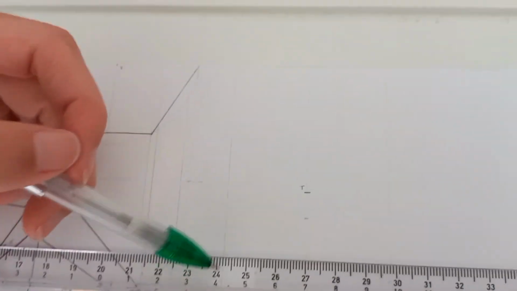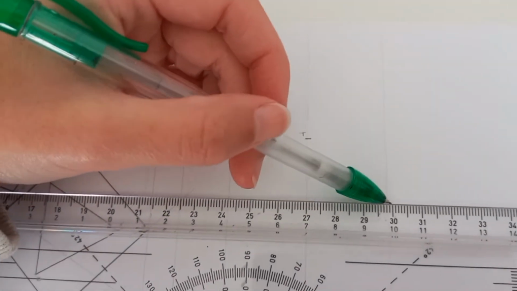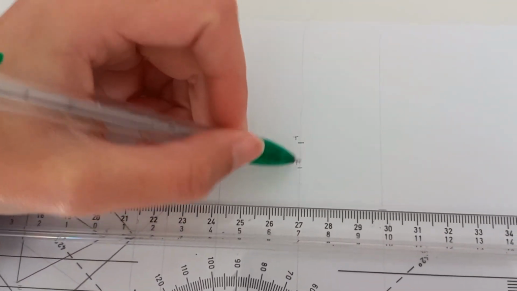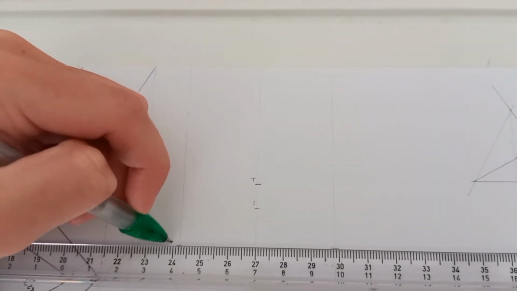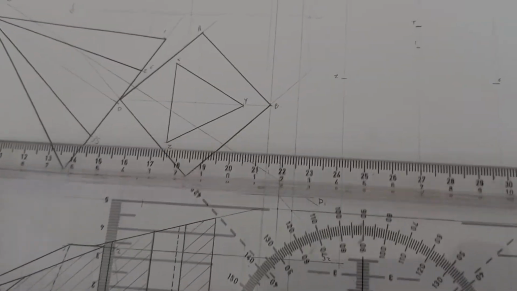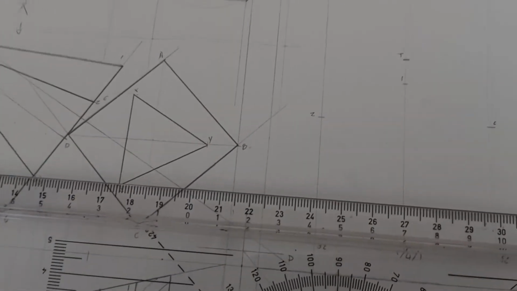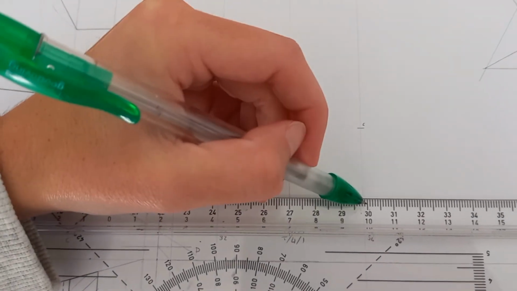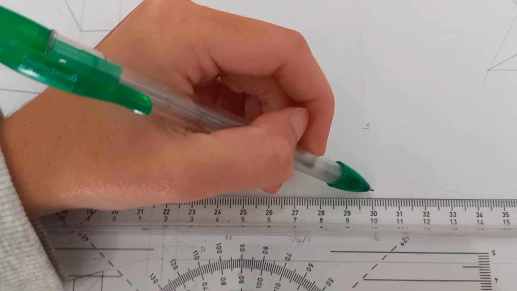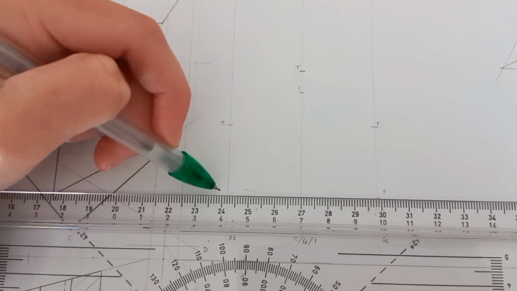So 2 and 6 as per our labeling. So what is that? 1, 2, and then 6. Okay. And then we're going to take 3 and 5. So we're going to get that point. We're going to have 3 and we're going to have 5. So 5 and 3. And then 4 will be right at the bottom, so you don't actually really need to label that.